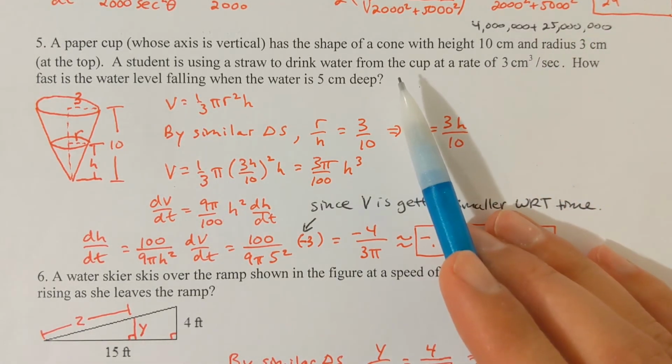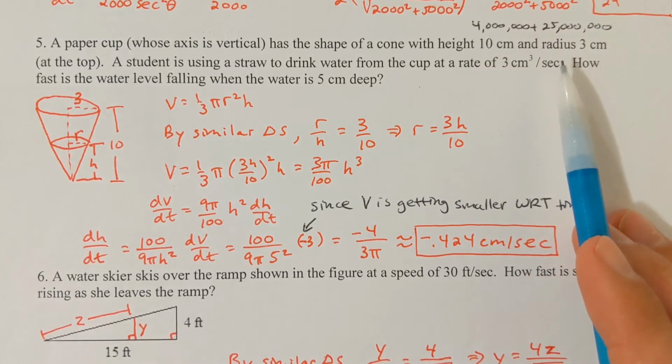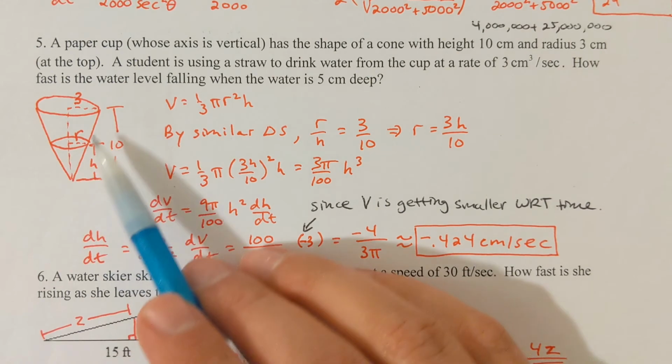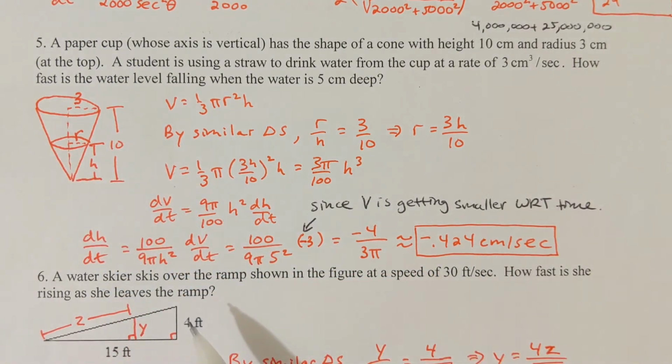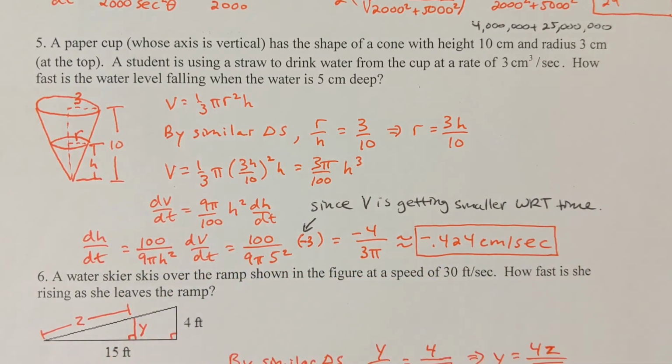A student is drinking water from the cup at a rate of 3 cubic centimeters per second. Now some students would make the mistake and say dV/dt is 3. You don't want to do that here because the volume of the water in the cup is changing, but it's getting smaller, right? The student is drinking the water from the cup using a straw. So as time goes on, there's going to be less and less volume in the cup. Therefore, dV/dt would be negative. A positive rate means that the variable is increasing. A negative rate means that the variable is decreasing.